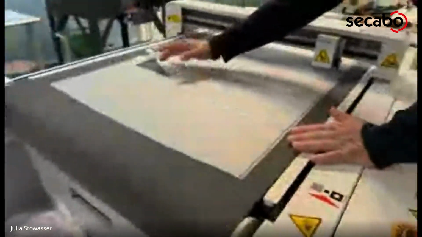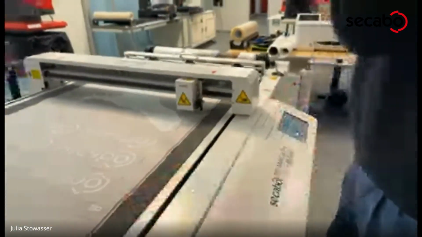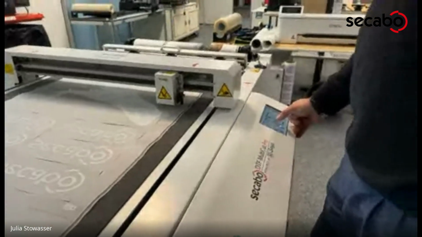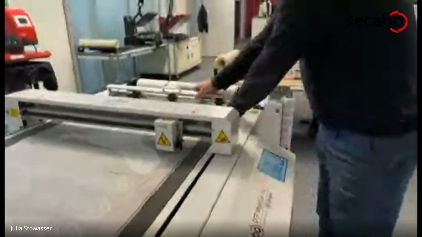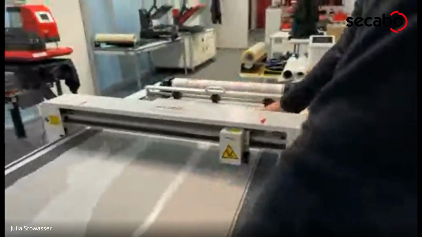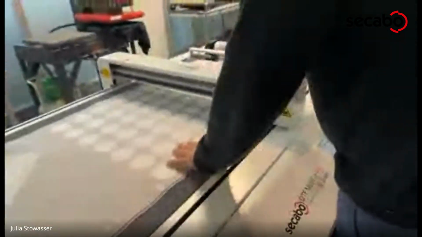I think we had this before. We have some issues here with too much downforce. I'm going to start this again. Second time.